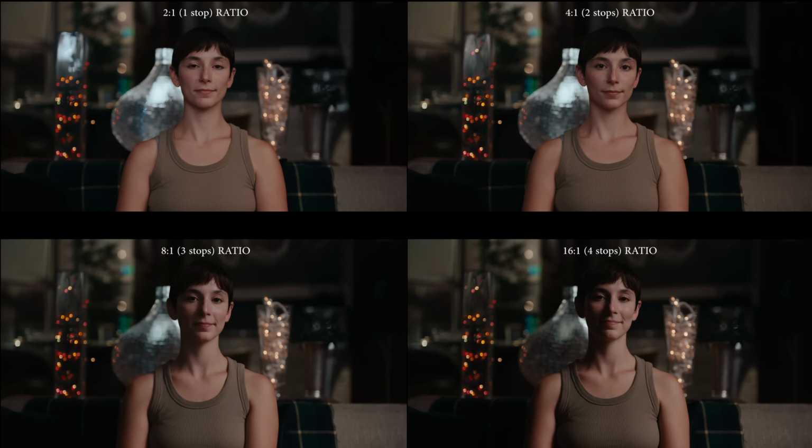You'll notice that the brightness on the key side didn't change in these examples. That is because you usually want to set your key side first to a level that you like before controlling the fill side to your desired ratio. To make your fill side brighter, you can either use a bounce board or a fill light.